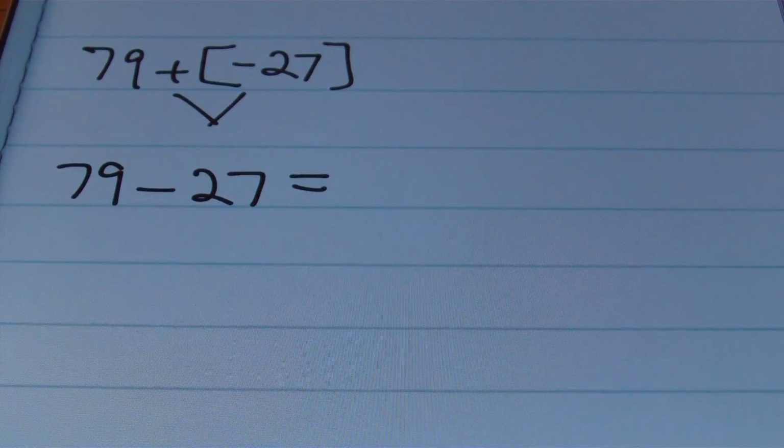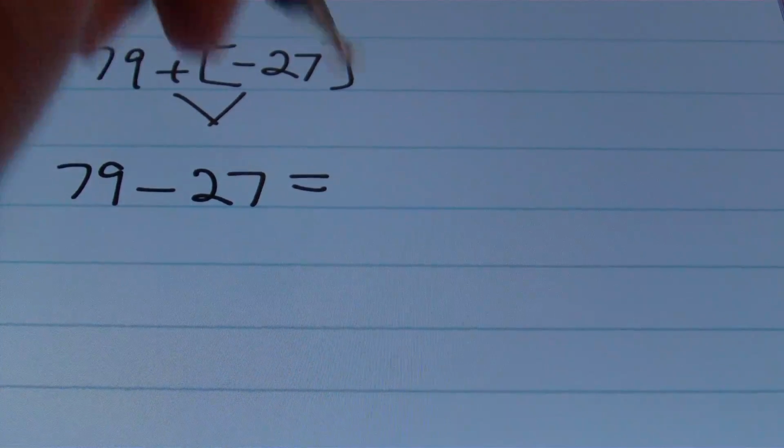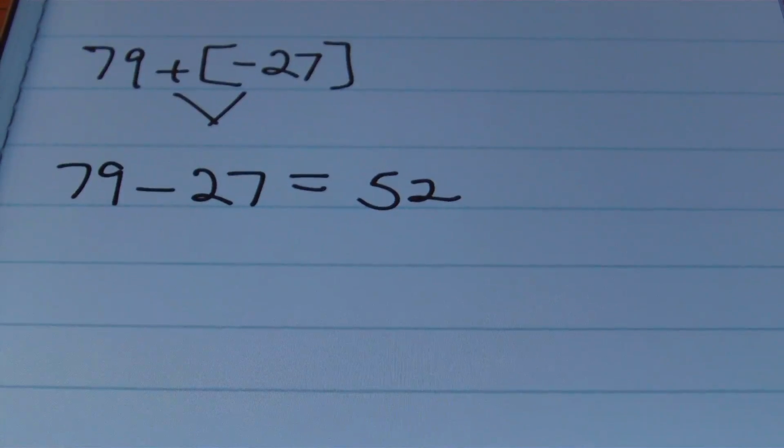Do I know what this is? I think I do know what this is. This is 52. There you go, 52. What do you think? I think that's the right answer. As a matter of fact, I know it's the right answer. I'm red boxing this.